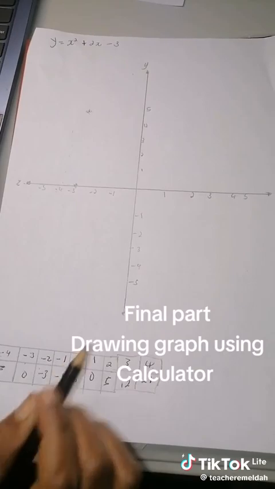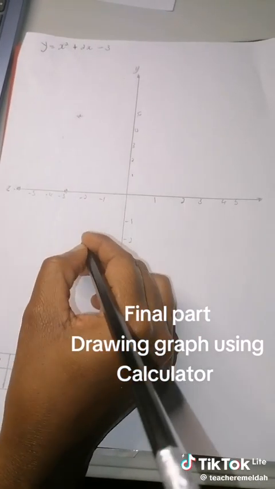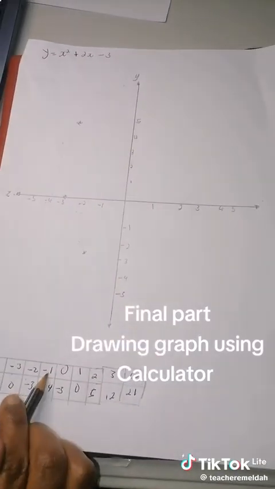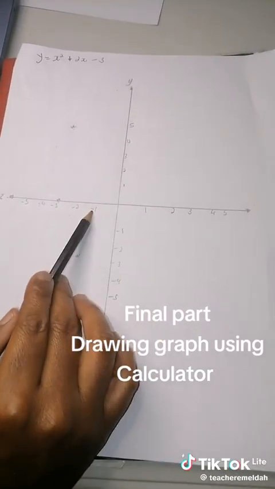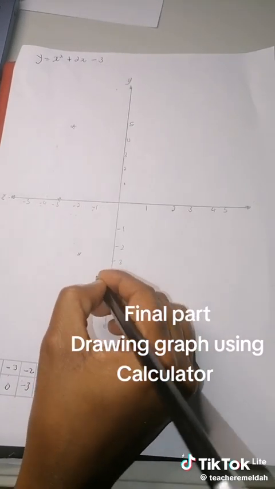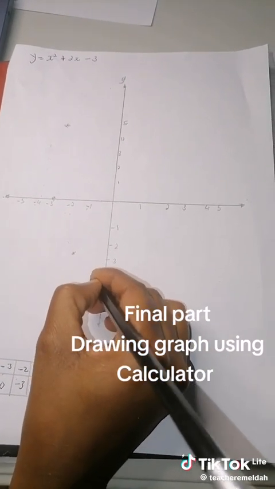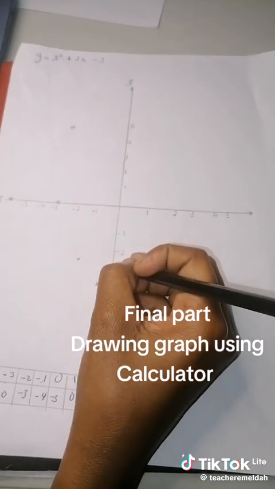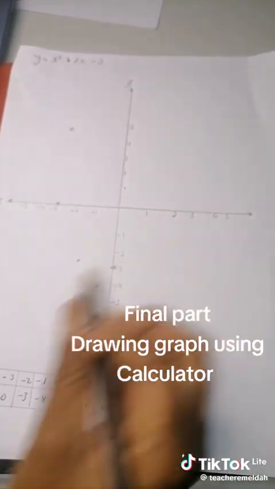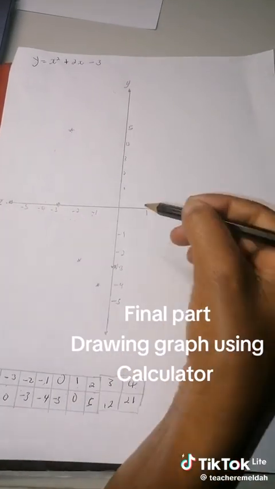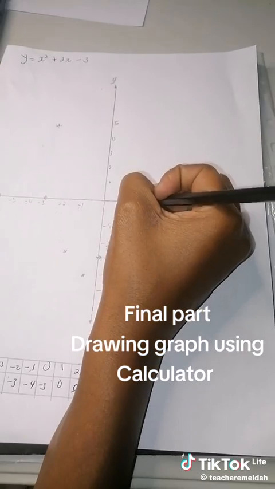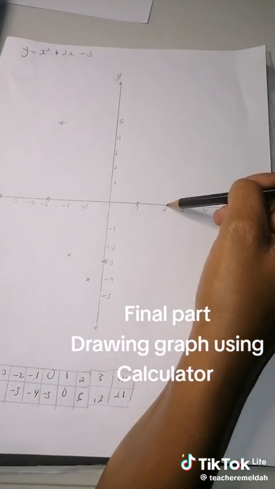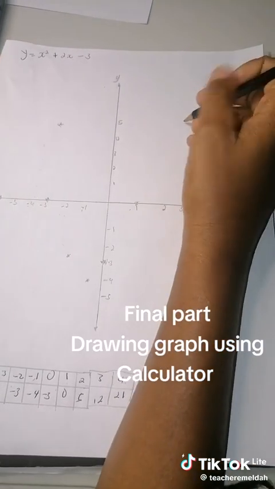And then when x is -2, y is -3. And then when x is -1, y is -4. It means that it will pass somewhere here. And then when x is 0, y is going to be -3, so it's going to pass on this point also. And then when x is 1, y is 0. It's going to pass on this point again. And then when x is +2, y is going to be +5.